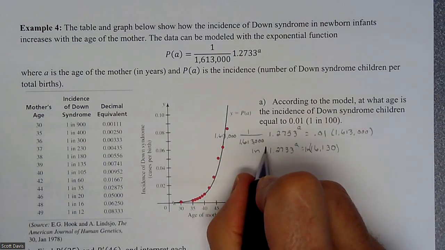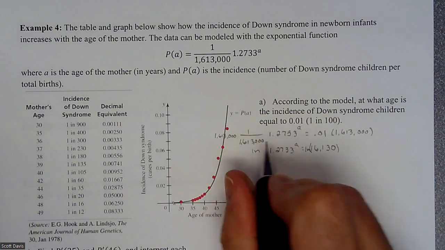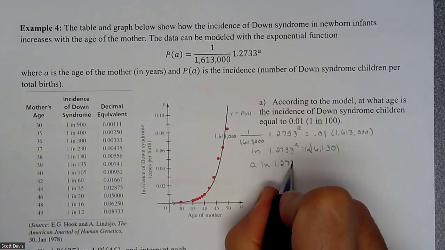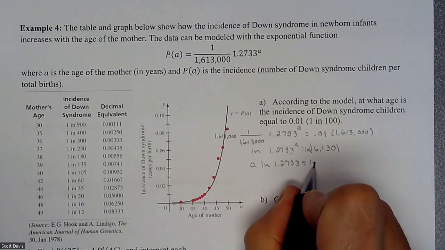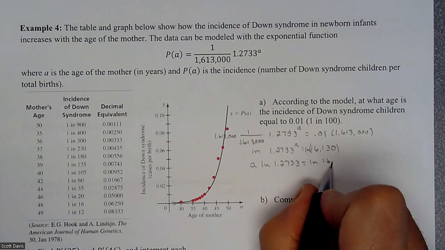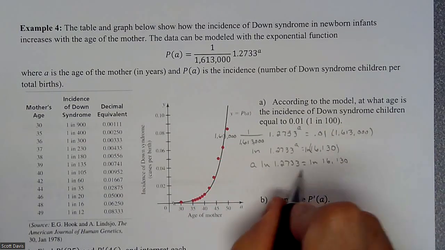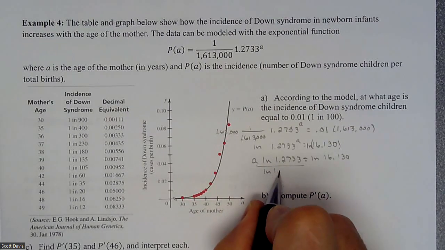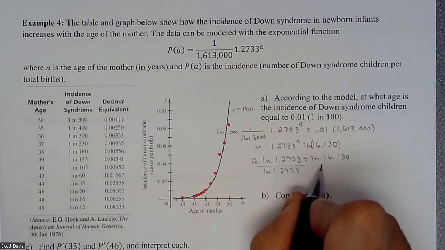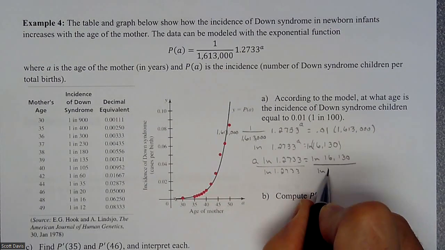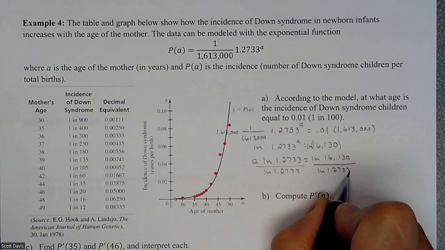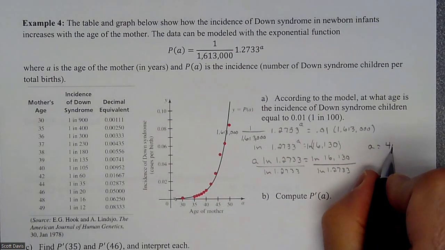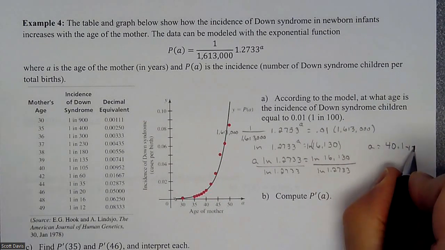Right, and the reason I do that is because logs don't keep exponents, so that A is going to come off of that. So the natural log of 1.2733 to the A equals the natural log of 16,130. And then I can isolate A by dividing over this natural log of 1.2733. And my A value, which is the age of the adult, is about 40.1 years old.